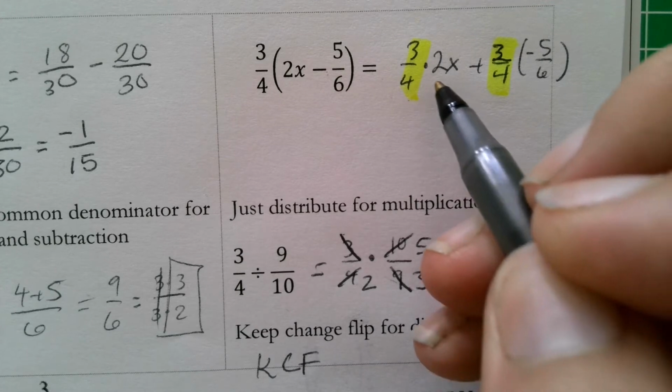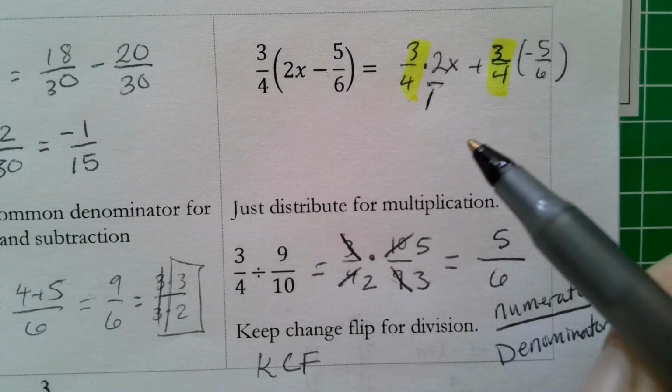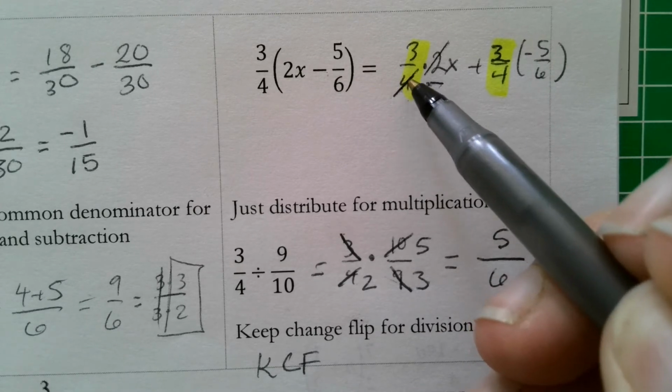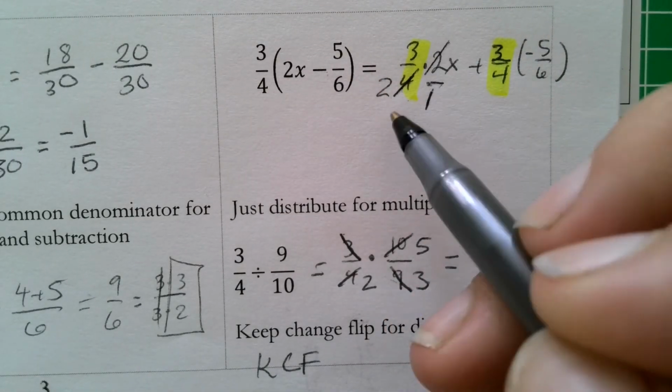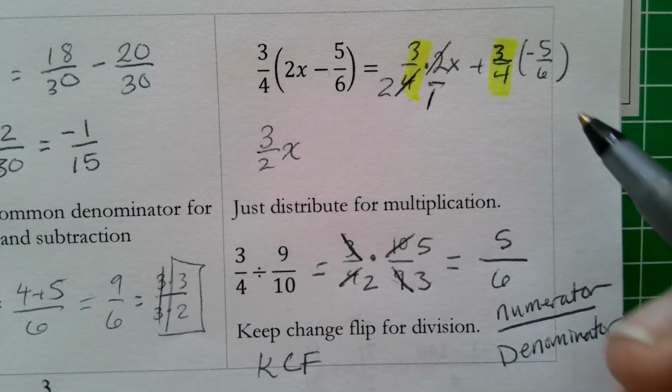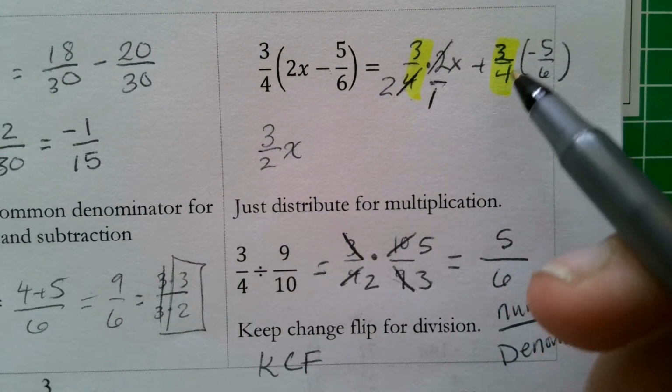2 over 1. Yeah, if you think of this as over 1, 4, the 2 and the 4 can cross out, and what's left with the 4? 2. So what I'm left with is 3 over 2x. What about here? Is there anything that can reduce in the second pair?